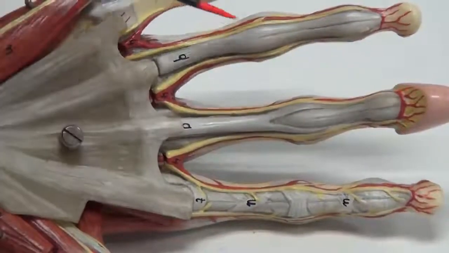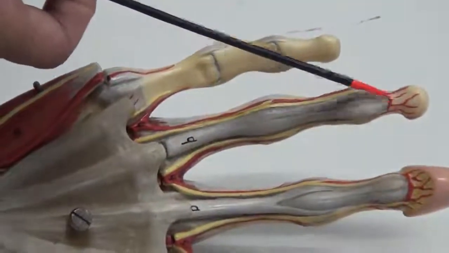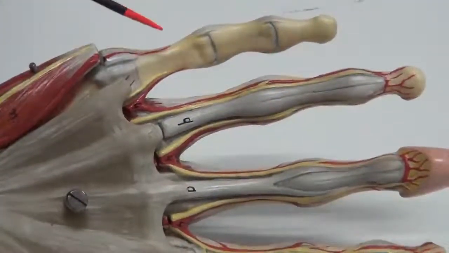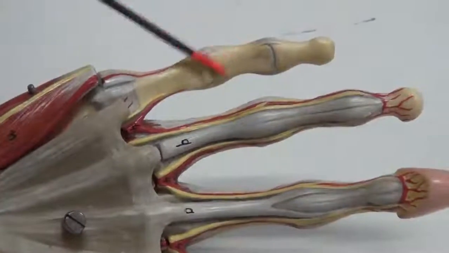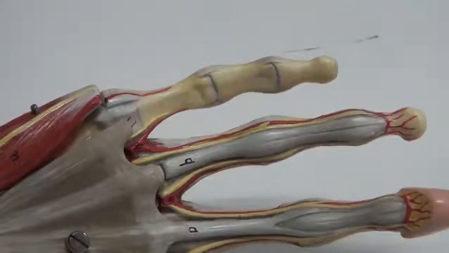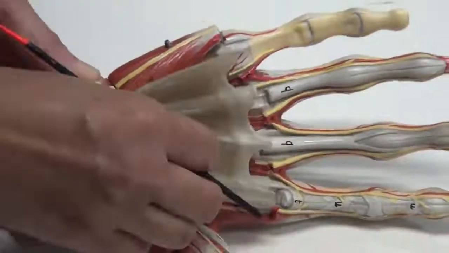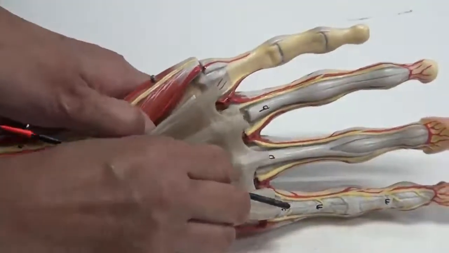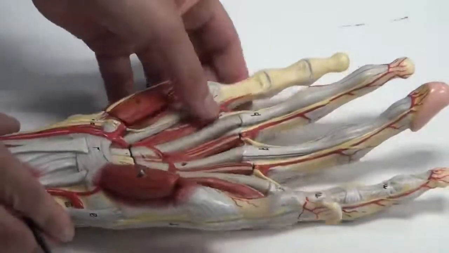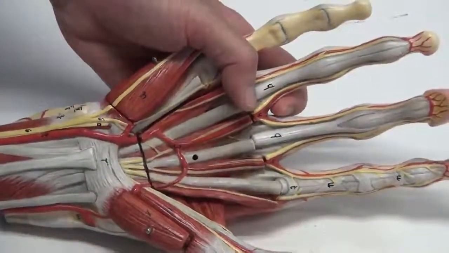Remove the tendon of flexor digitorum superficialis. You can see the tendon of flexor digitorum profundus here, attaching to the base of the distal phalanx. Remove the flexor digitorum profundus tendon. You can see the bones: the proximal phalanx, middle phalanx, and distal phalanx. Now let's remove the palmar aponeurosis. So we've removed the palmar aponeurosis.